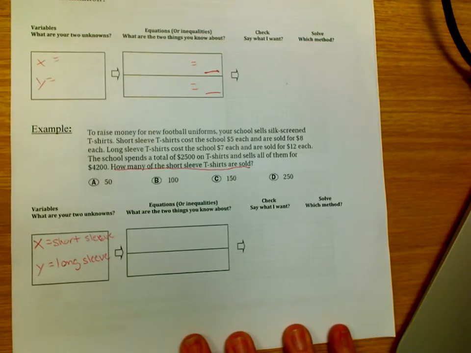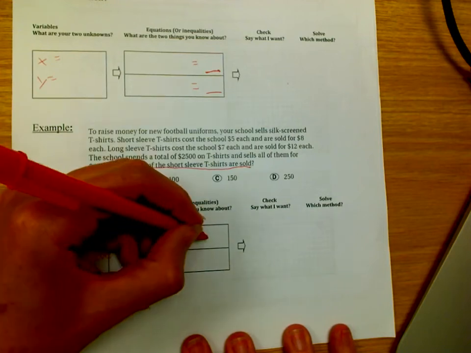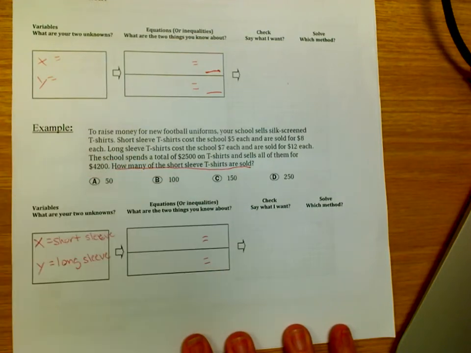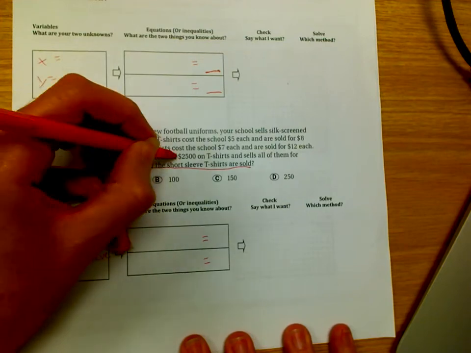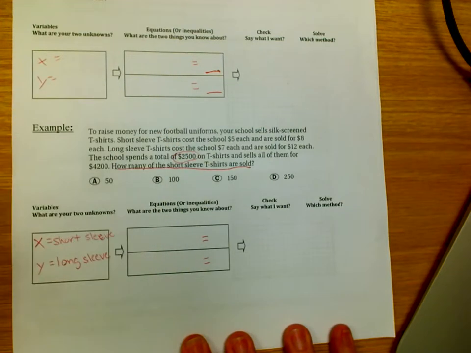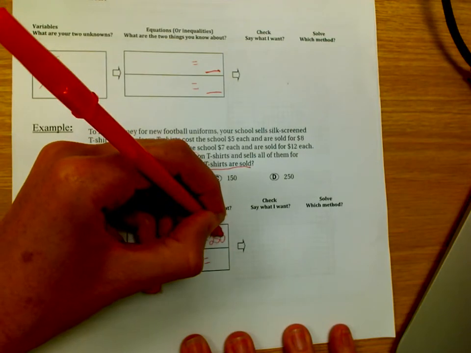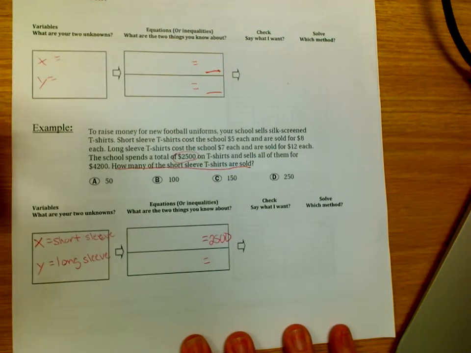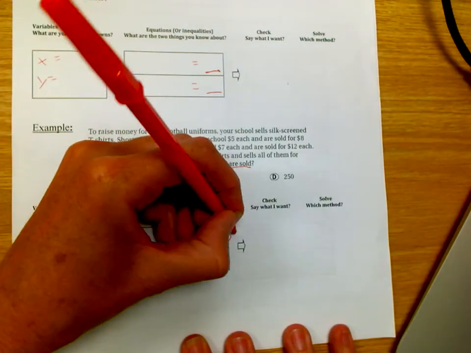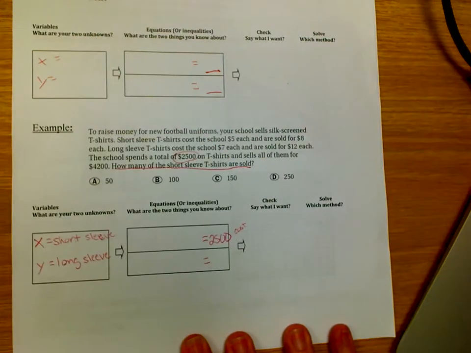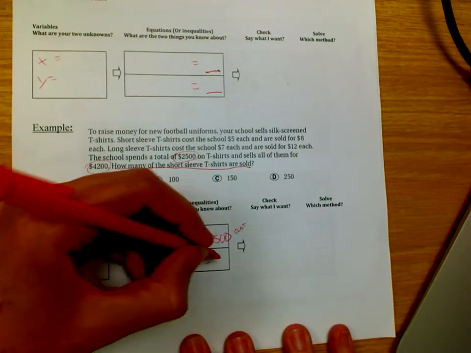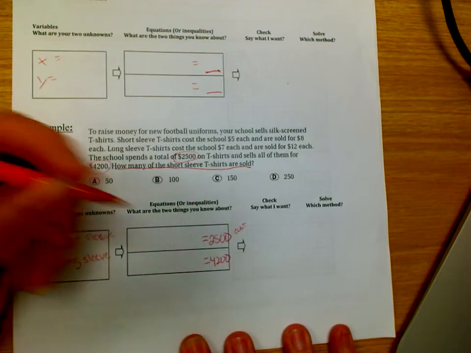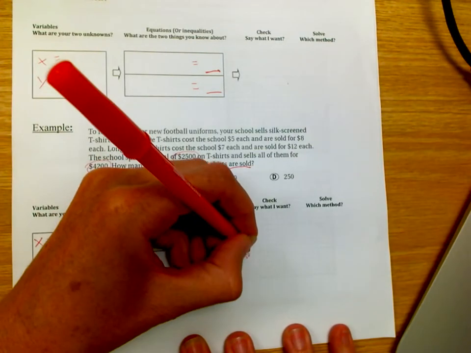Now step two is where we need to start looking at our equations. Look through the problem and see if you can find any totals, okay? Well, if I read through, it says the school spends a total of $2,500. There's a total. And that $2,500 represents what it cost the school. So I'm just going to write cost there as a note to myself. Another total I see as I read through is they sold all of them for a total of $4,200. That is what they sold the shirts for.